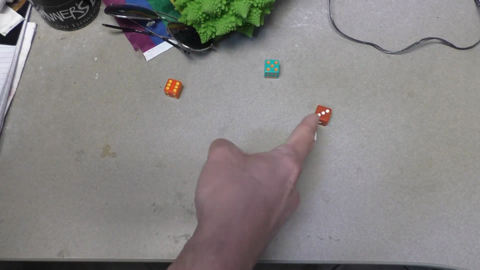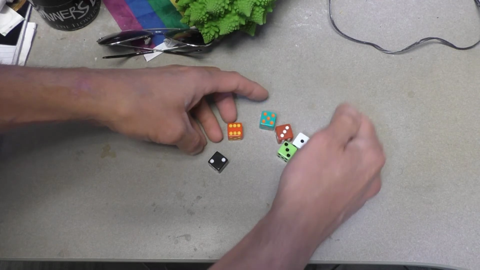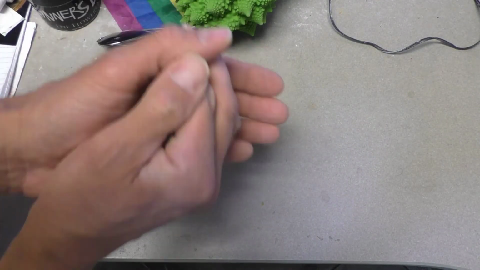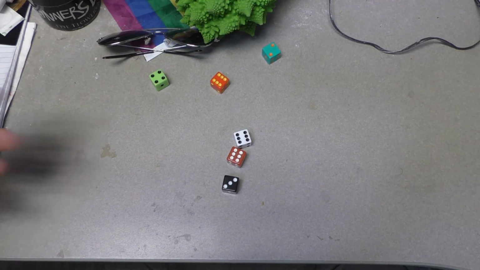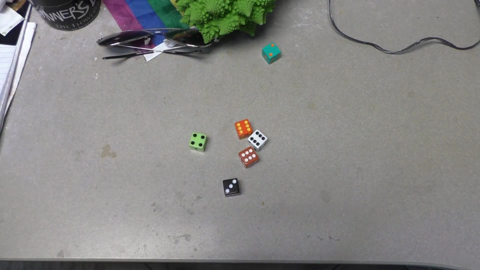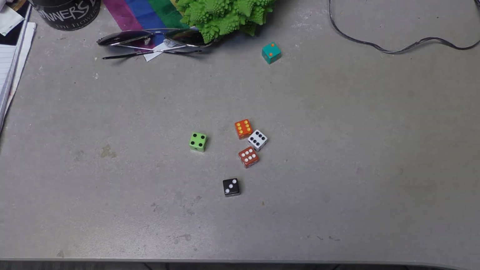1, 2, 3, 3. Oh, we almost got it that time. Look at that. We almost got it. We got a 3 and a 3. We didn't get a 4. But what the heck's going on? Like, 3 6s. What's going on? I don't understand. Where's the 1 in 6?